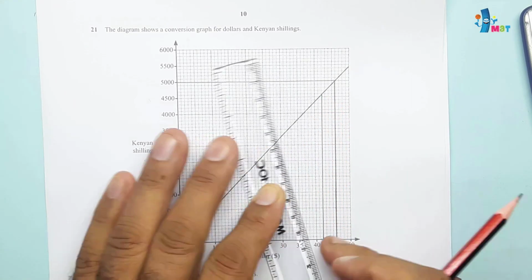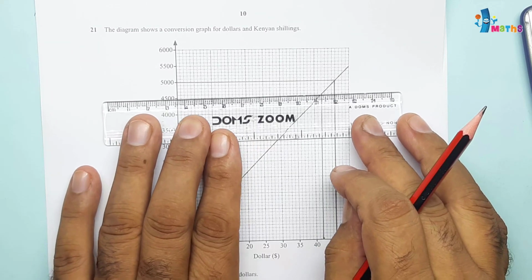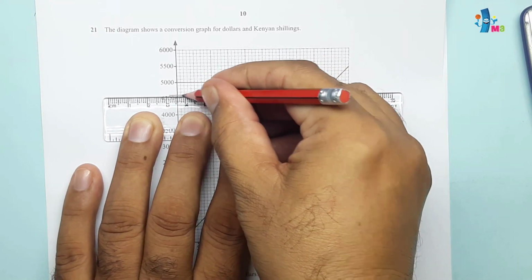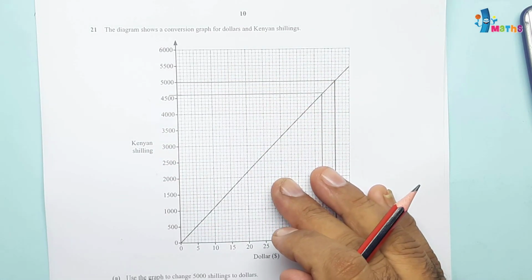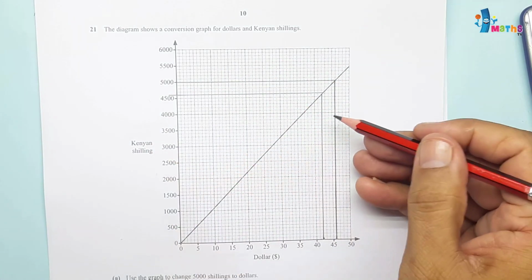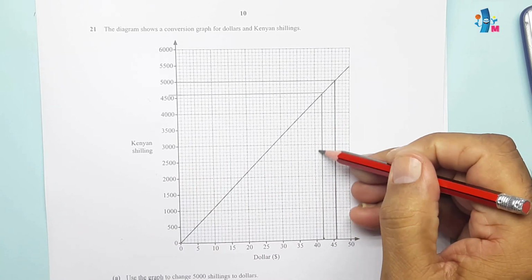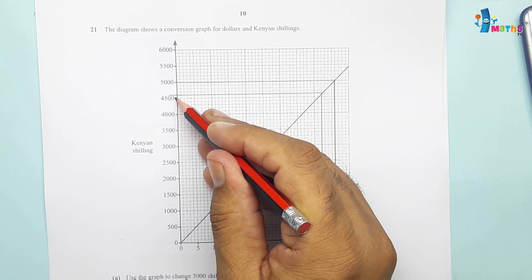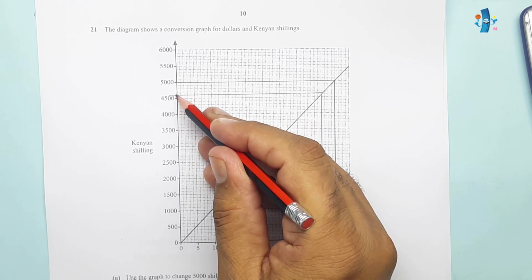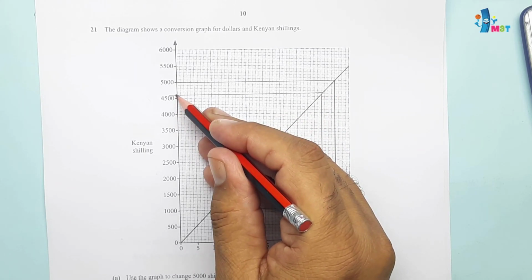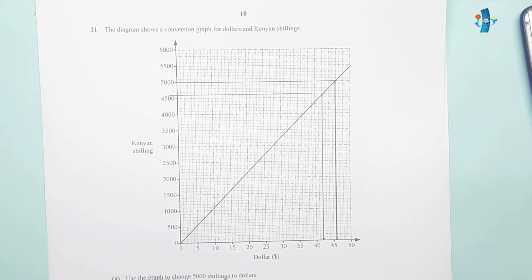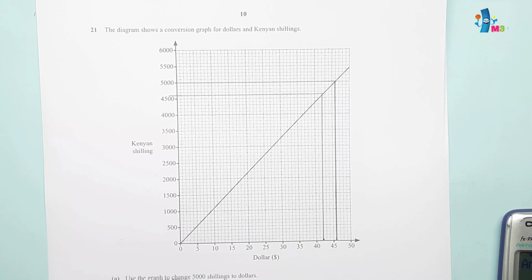So this will be the reference, and from this side we are having this one. So this will be 4,000, 600, 4,600, so this will be 4,600 for 42.